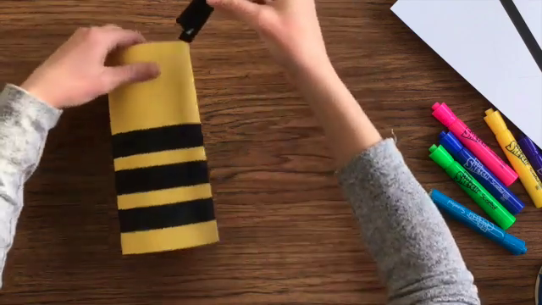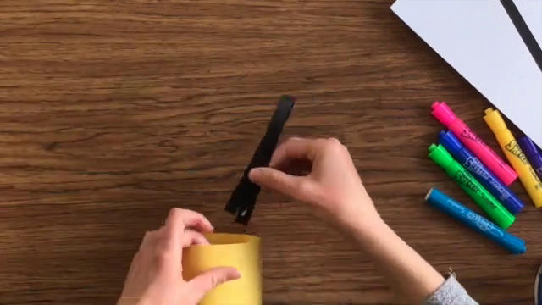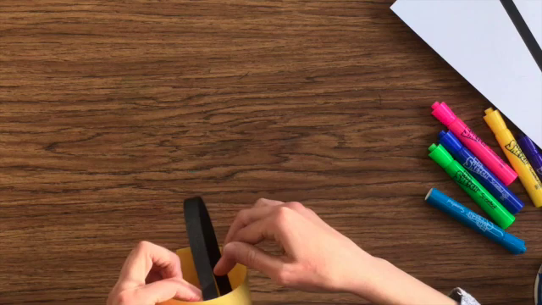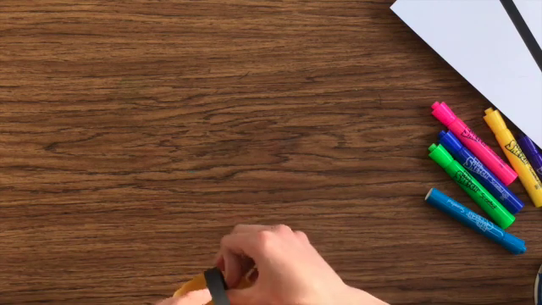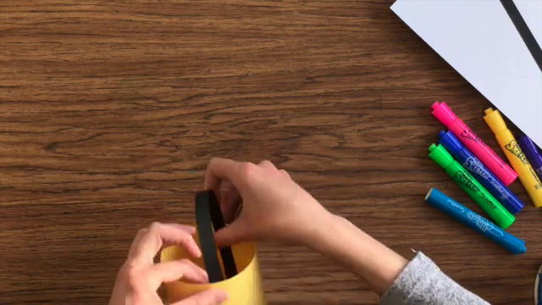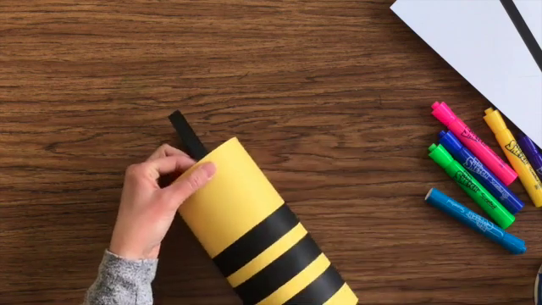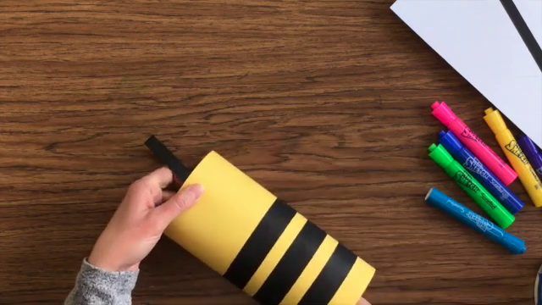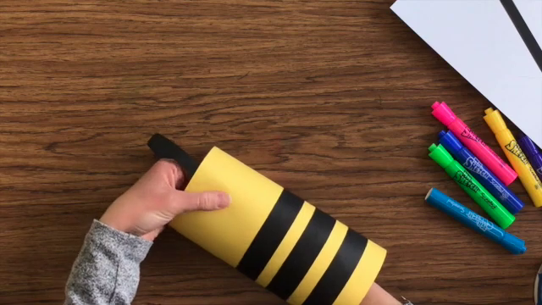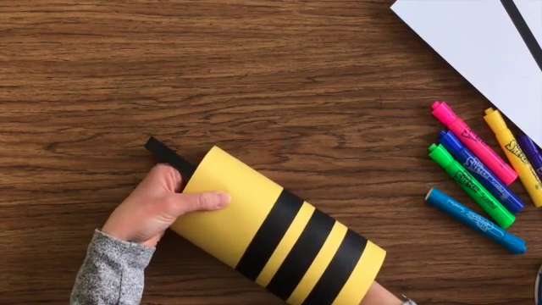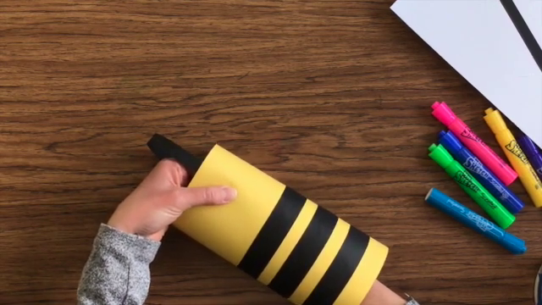So now I'm gonna stick this inside, and I'm gonna stick this inside. Mine's a little bit long, so I'll probably trim them for you guys. But I'm gonna hold those in place also for a while, right where it's glued, so that they stick really nicely.